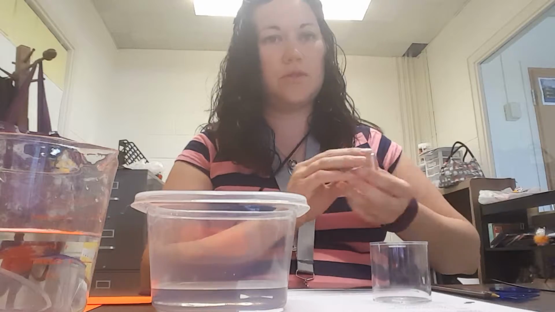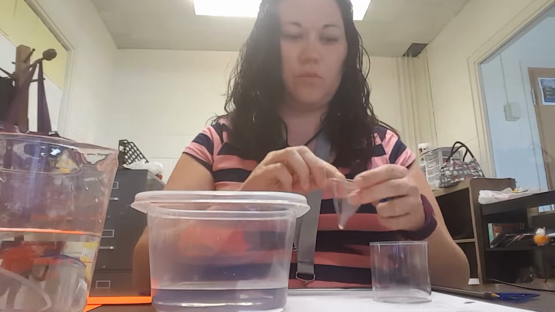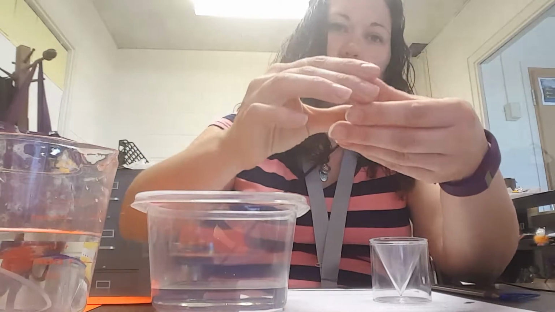Okay, and the last one says to fill the cone with rice. Again, note the cone and the cylinder I'm using have exactly the same base.